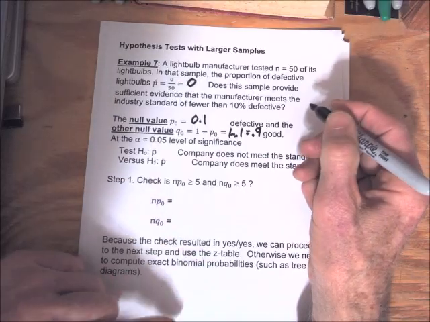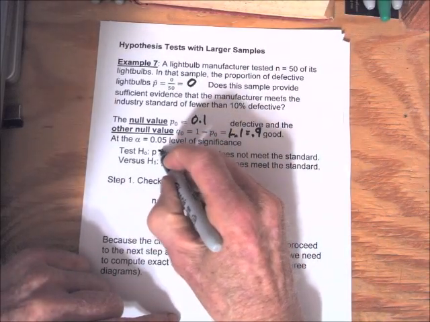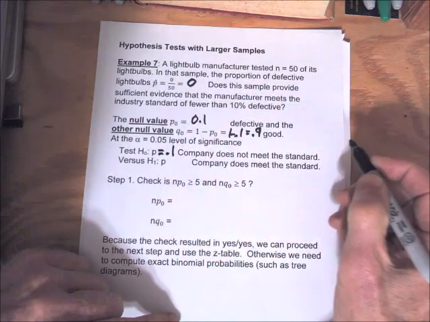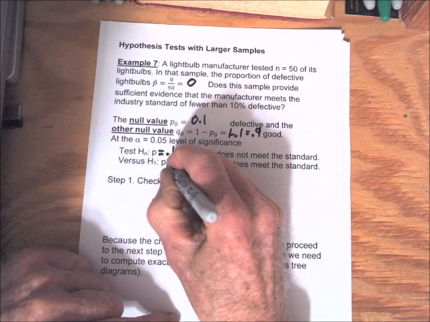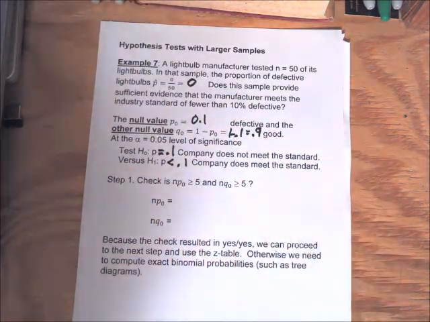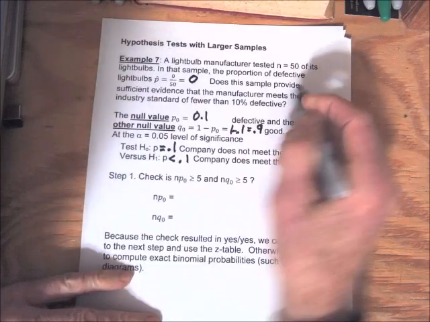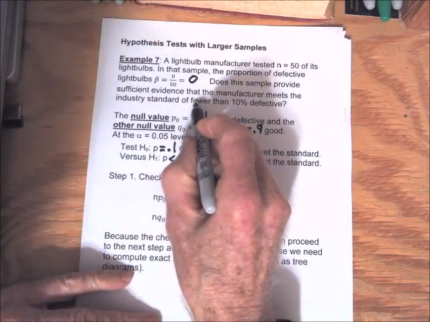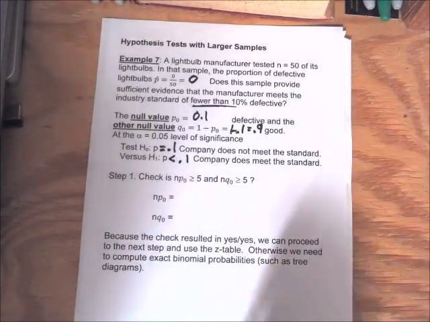And we want to test H naught, P equals 0.1, the company does not meet the standard, versus P is less than 0.1, the company does meet the standard. So we're going to say the company meets the standard if there are fewer than 10% defective. The key word here is fewer than, so that indicates a left-tailed test.